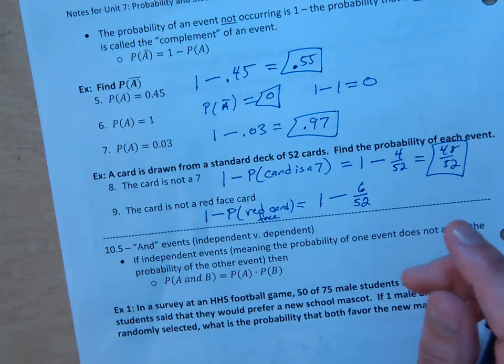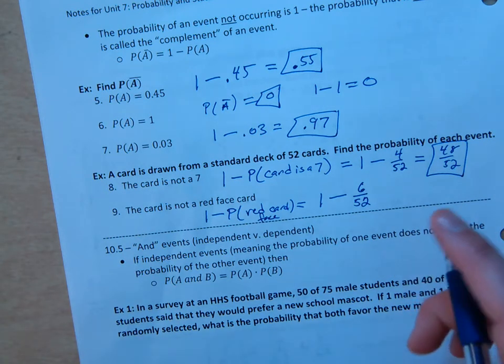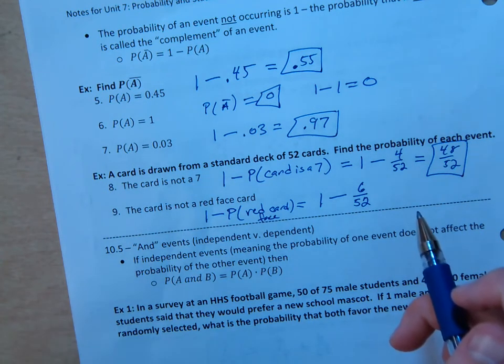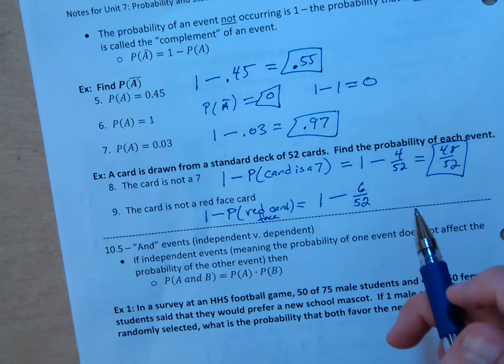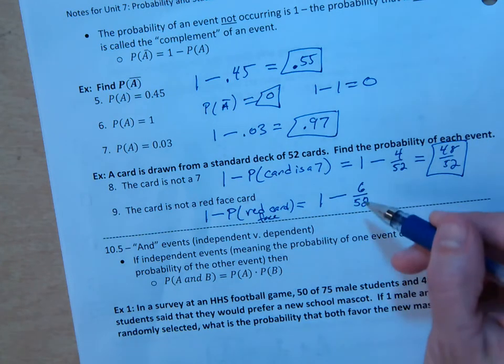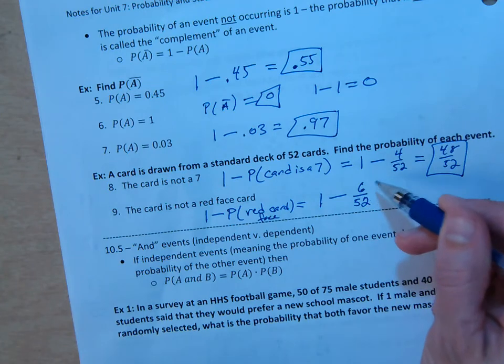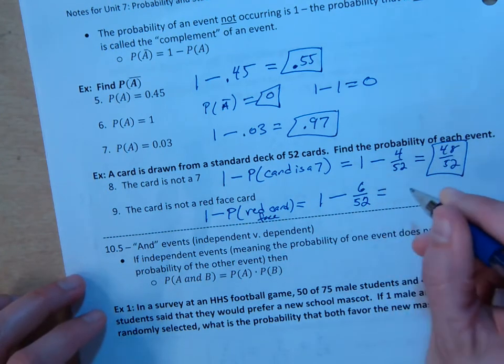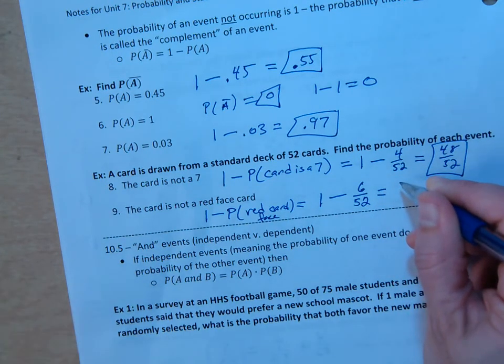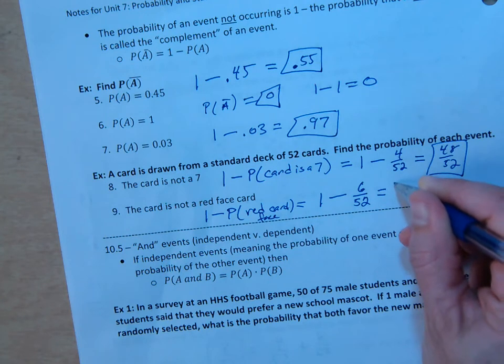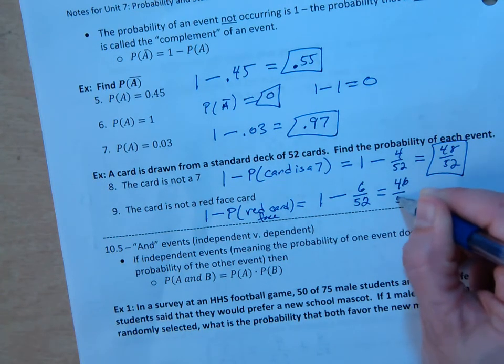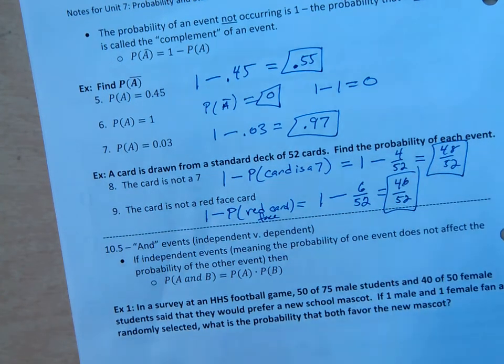Okay, so the 2 red suits are hearts and diamonds, right? And the face cards are Jack, Queen, King. So that's a total of 6. So you get 52 minus 6, or 46 over 52 it should be. And you can just leave it like that. Is that right? I think so.